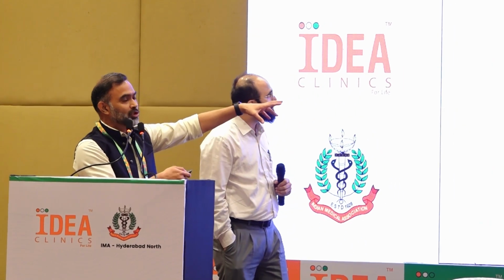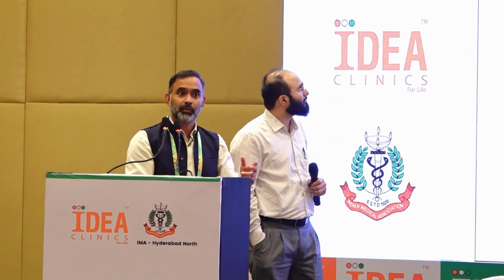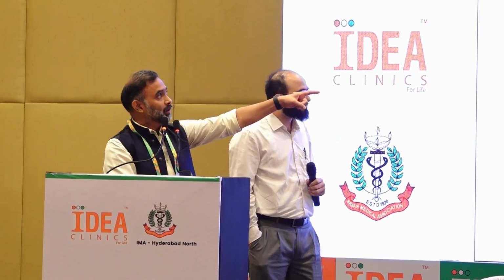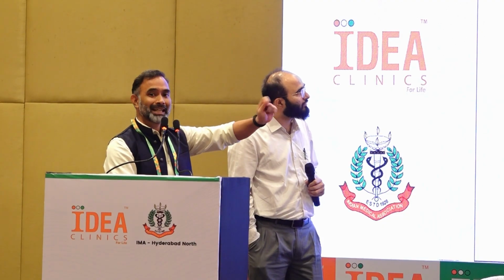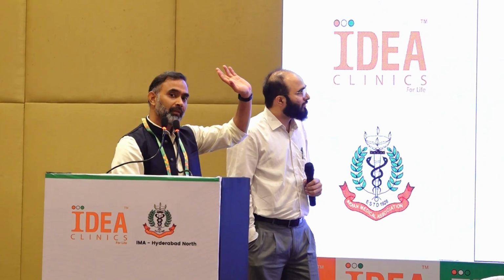So this sensor has to be changed every 7 days. Medtronic is going to upgrade to Abbott Instinct next year, which is going to be every 14 days. The cannula, now we are changing it every 3 days. It's going to be every 7 days.